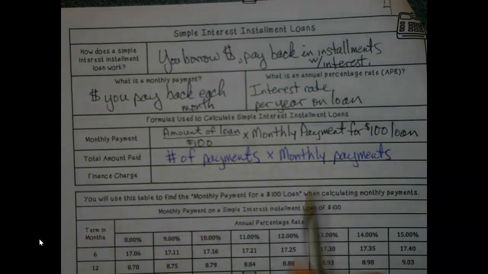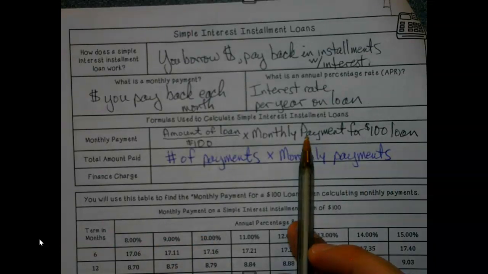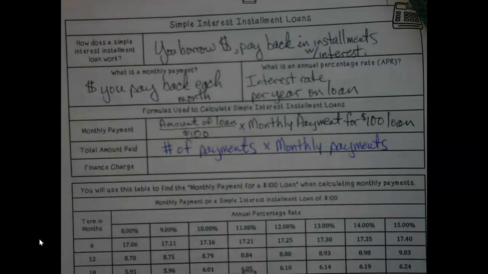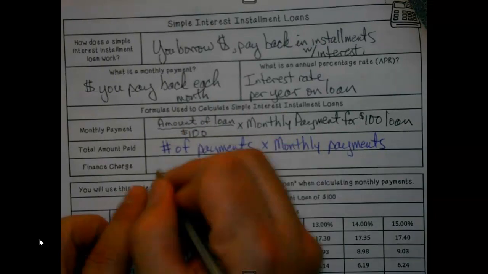Okay, so basically it'll be what we get in the first answer, and then we're just going to know how many payments there were to begin with, and just multiply them. And again, in words, it will not make as much sense when we actually start doing numbers here in a minute. And then finally, the finance charge.